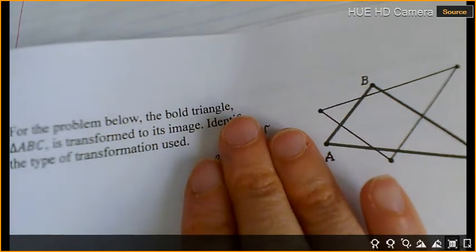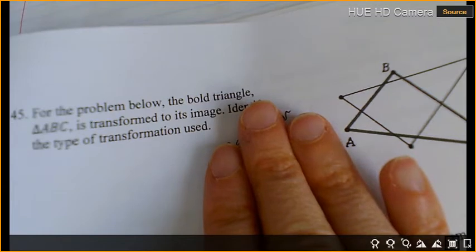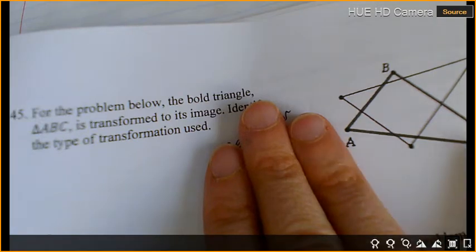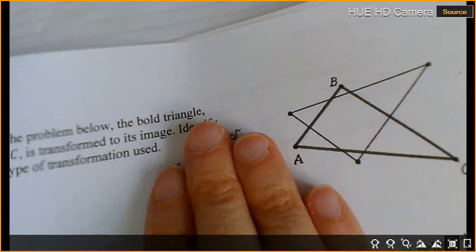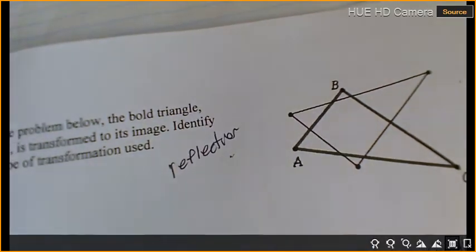Number 45. Rotation, dilation, reflection, translation. Which one is it? Let's eliminate them one by one then. Is it a translation, yes or no? Translation just means it slid to the right, left, up, or down. Is it a translation, yes or no? No. Is it a dilation? Did it change size? It's the same size, right? Okay. So that means it's either a reflection or a rotation. Which one do we think it is? Reflection. Good. Yep. That's a reflection.